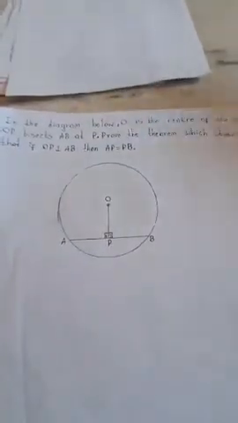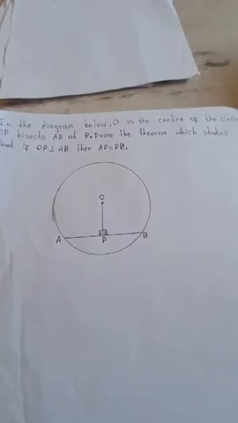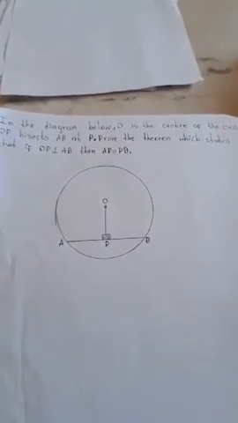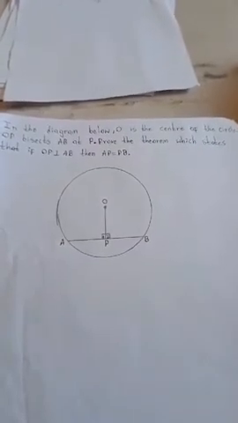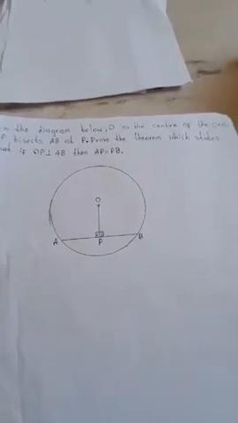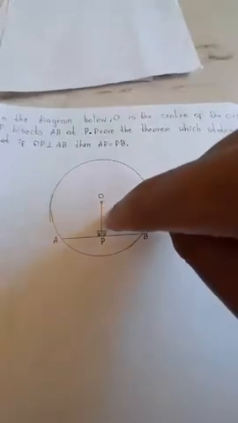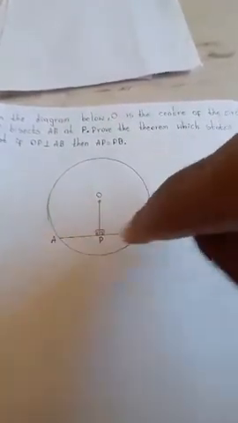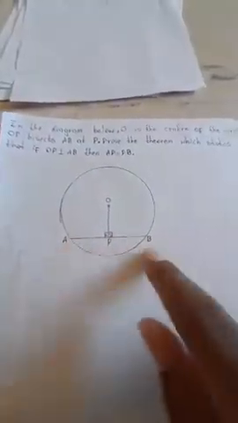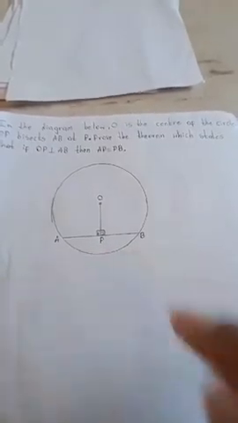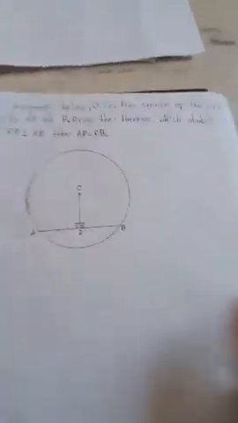So how do we prove this theorem? If you remember, the converse of this theorem states that the line drawn from the center of a circle perpendicular to a chord bisects the chord. This line here, drawn from the center perpendicular to a chord, bisects the chord. And when it bisects the chord, we expect these two lengths, namely AP and PB, to be the same. So how do we prove this?